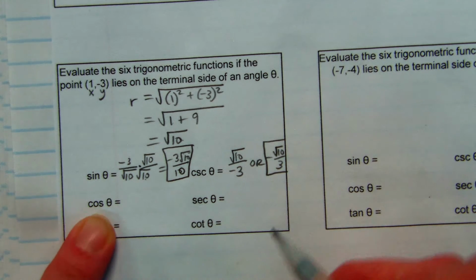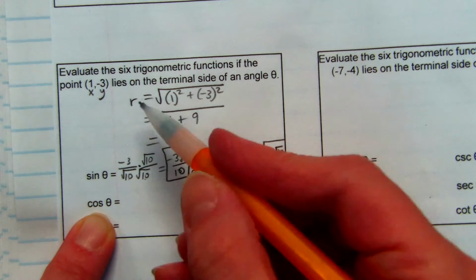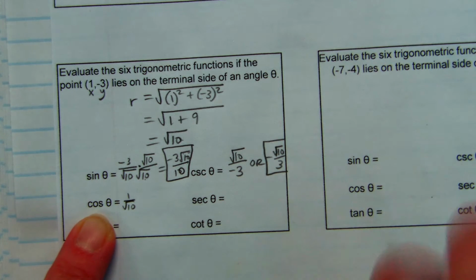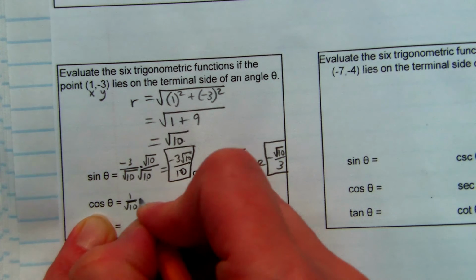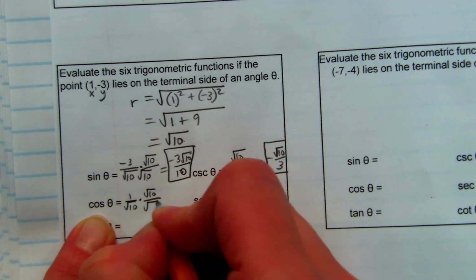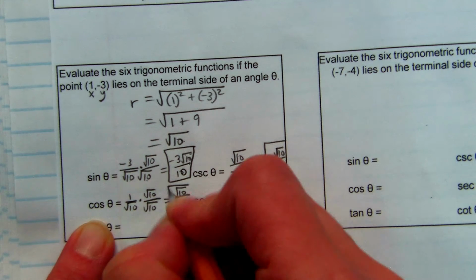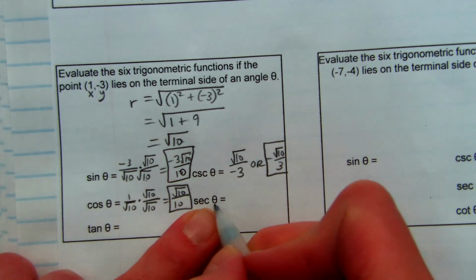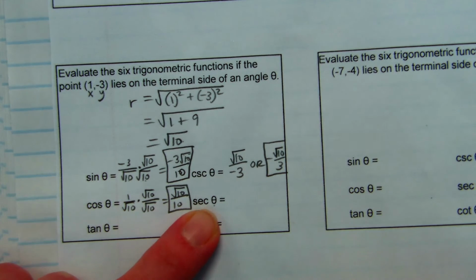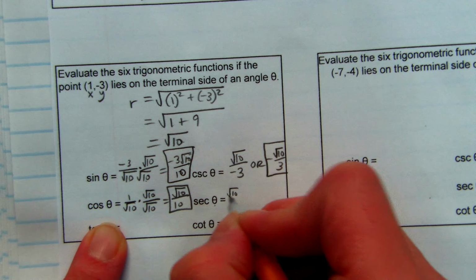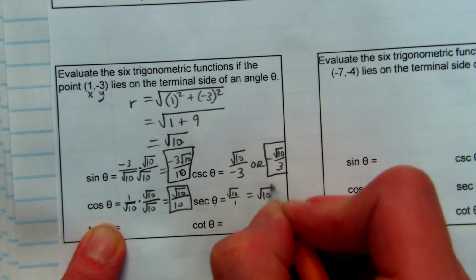All right, cosine is x over r, so it's going to be 1 over the square root of 10. Similar situation. You got to get the square root out of the denominator, so multiply by the square root of 10. You get the square root of 10 over 10. When I do secant, what am I going to do? Square root of 10 over 1, which is just the square root of 10.